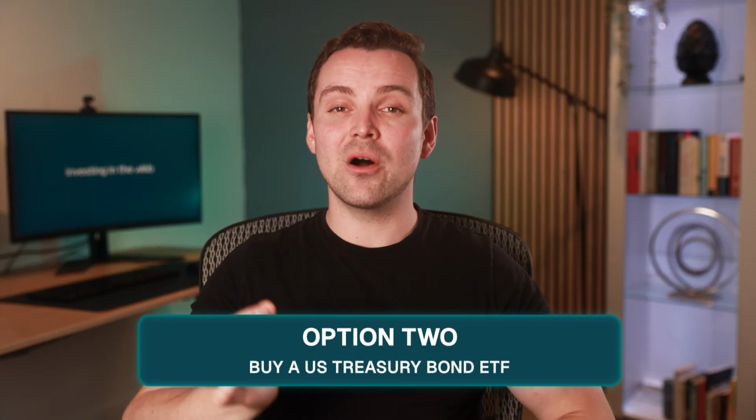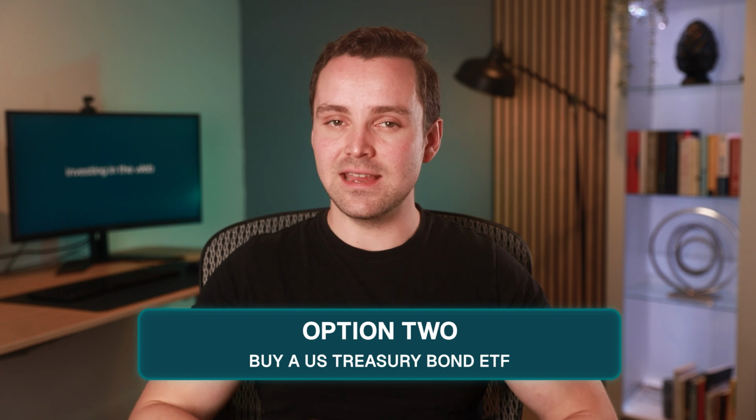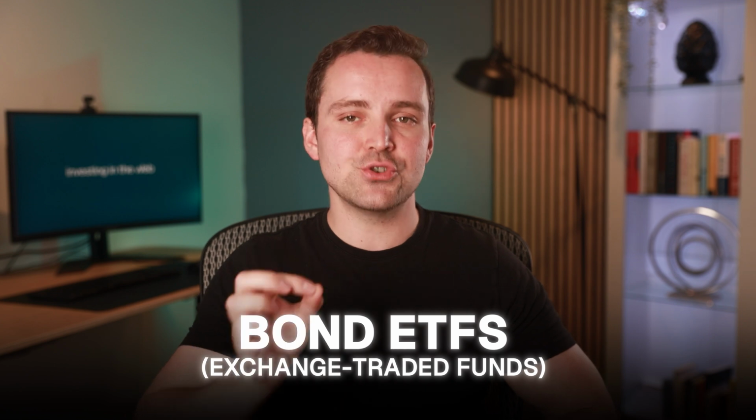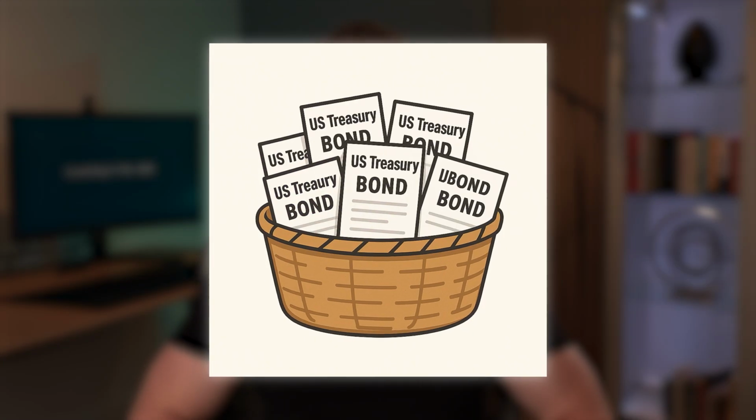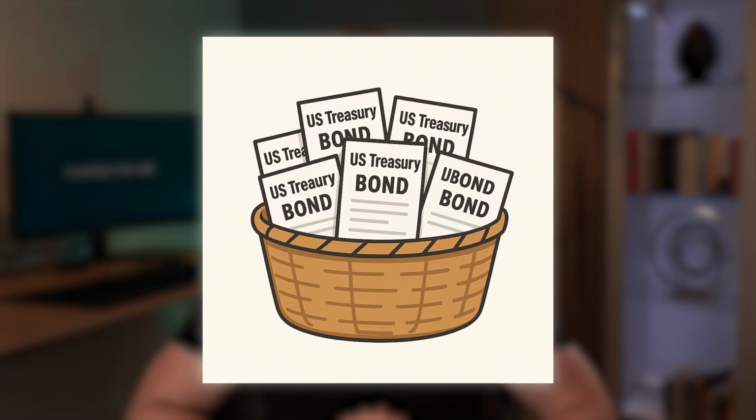Option 2 is buy a US Treasury Bond ETF. The easiest and most accessible way to invest in Treasury bonds is through bond ETFs, exchange-traded funds. Bond ETFs contain dozens or even hundreds of different bonds, offering a diversified exposure with just one investment. When choosing a US government bond ETF, consider both risk and return. Yield to maturity represents the expected return if the bond is held until maturity, while duration indicates interest rate sensitivity.